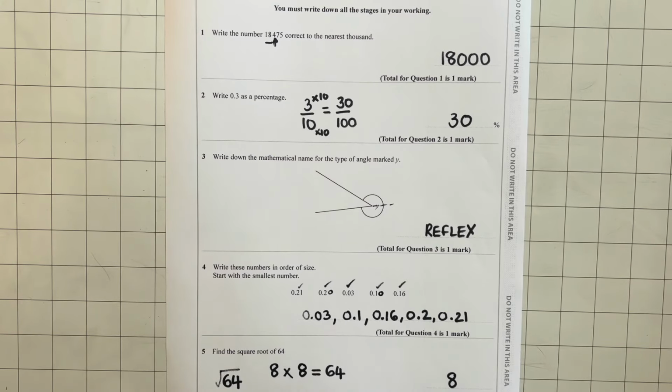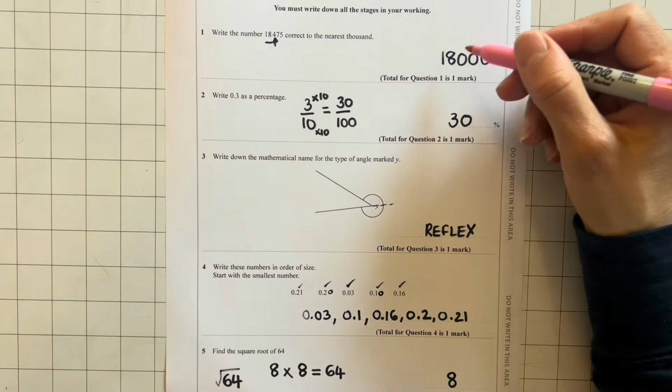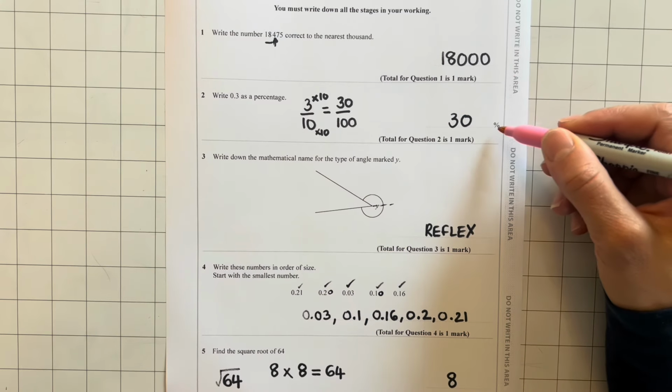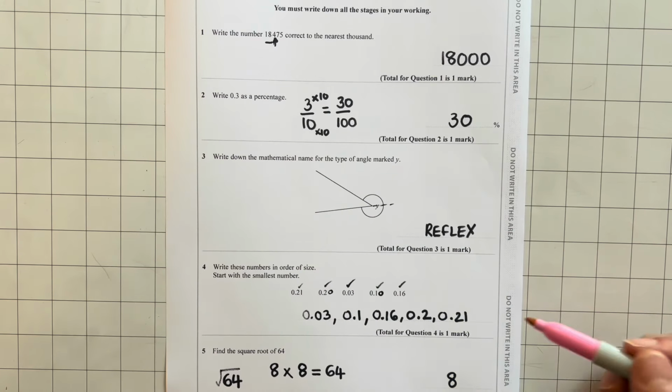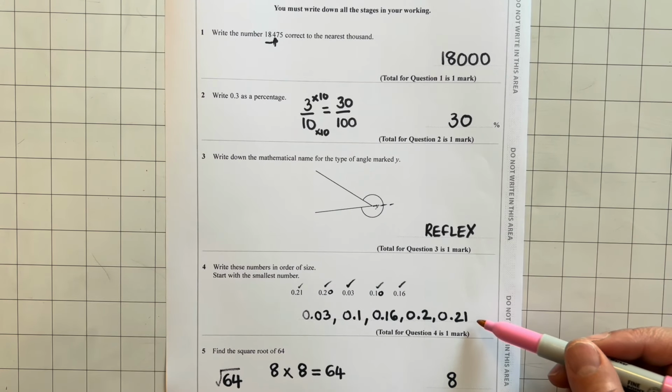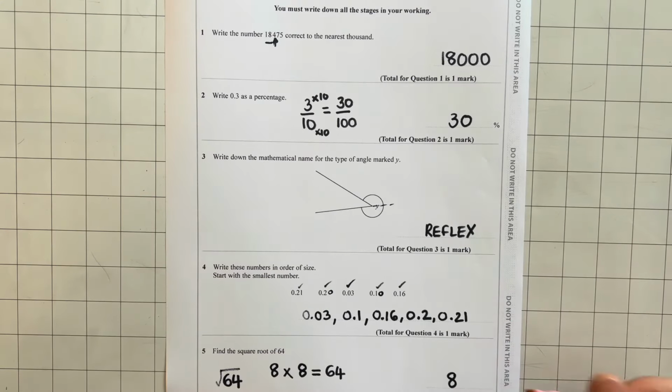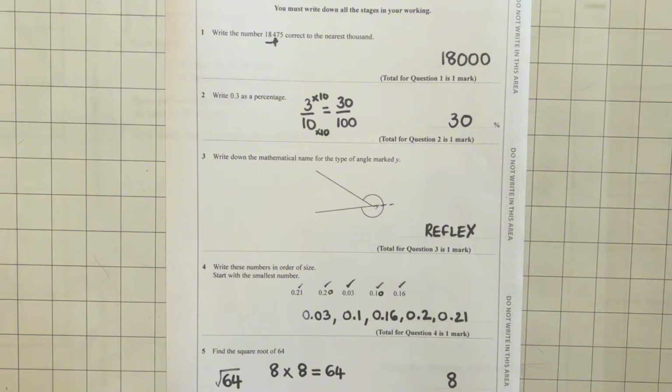These are all worth 1 mark. And so you get that mark for giving the answers of 18,000, 30%, reflex, and then here the correct order 0.03, 0.1, 0.16, 0.2 and 0.21, and finally 8. They will also accept an answer of -8 here, as -8 times -8 is also 64.